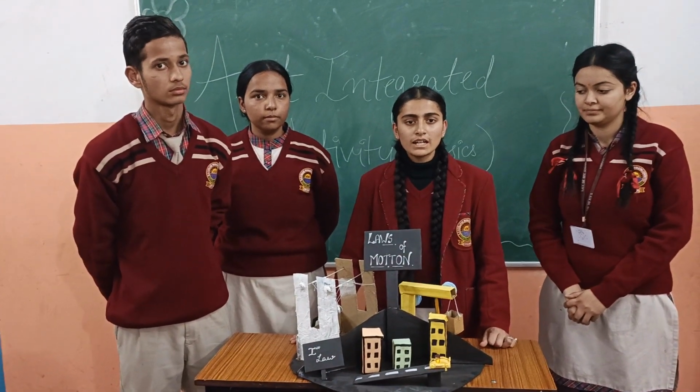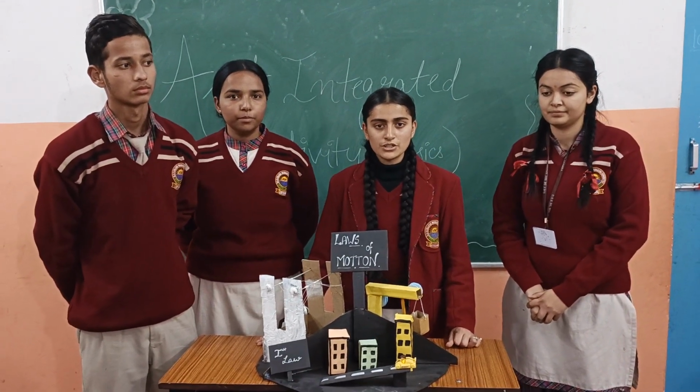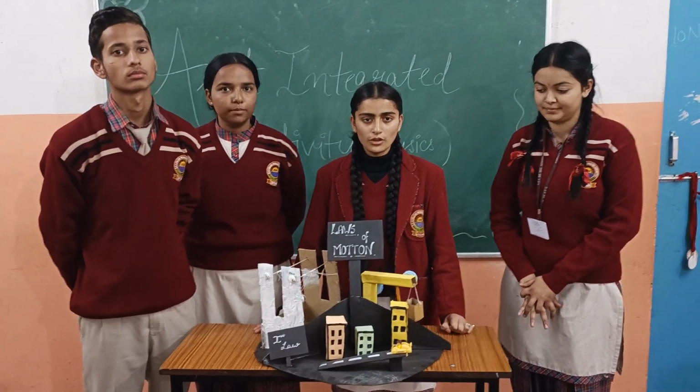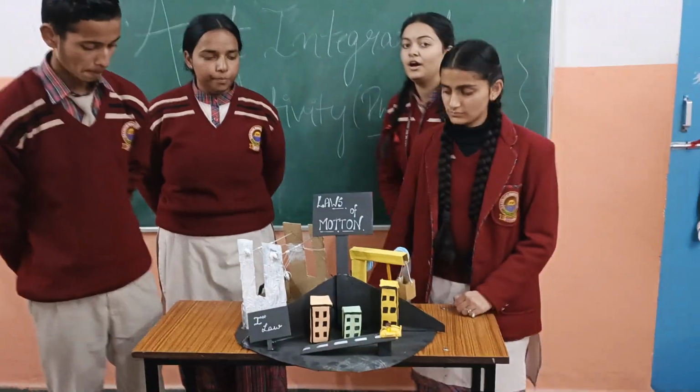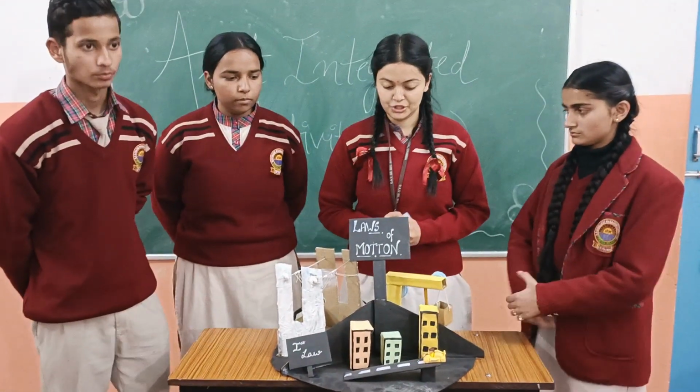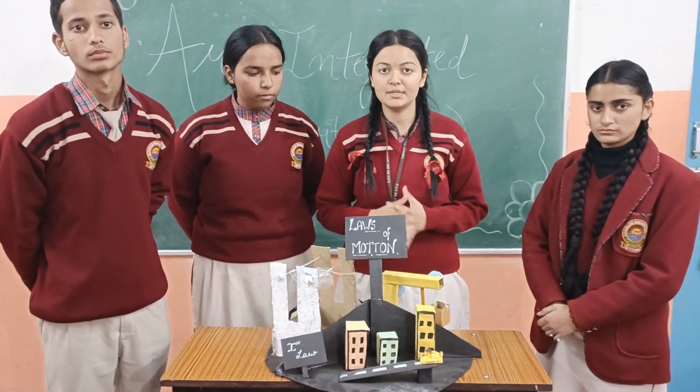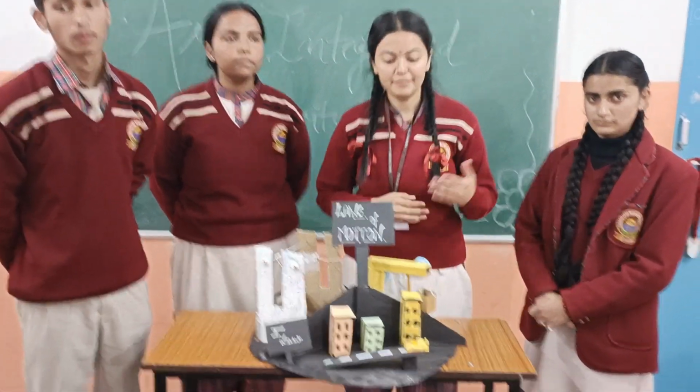Now as we are clear of inertia, it is convenient for us to move further with Newton's first law of motion. According to Newton's first law of motion, a body is unable to change its position unless an external force is applied to it. For example, I have taken a car.